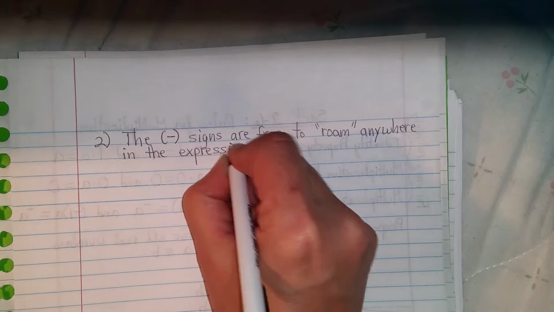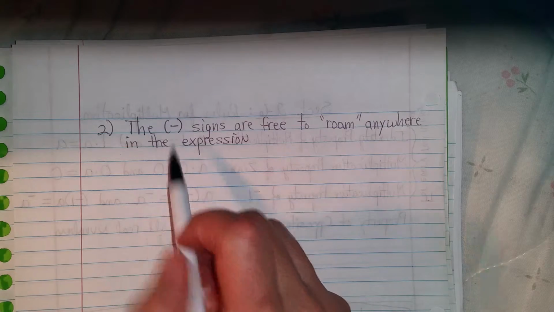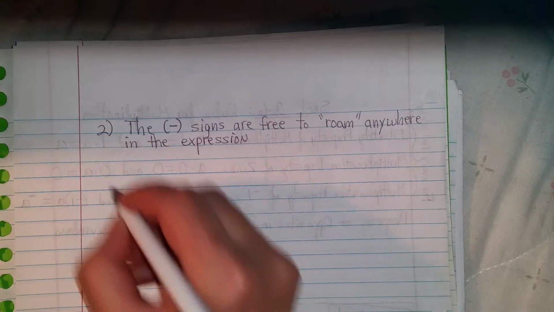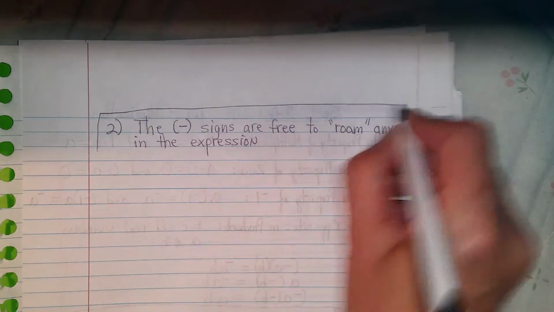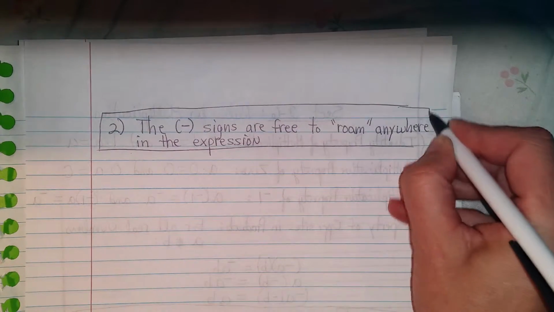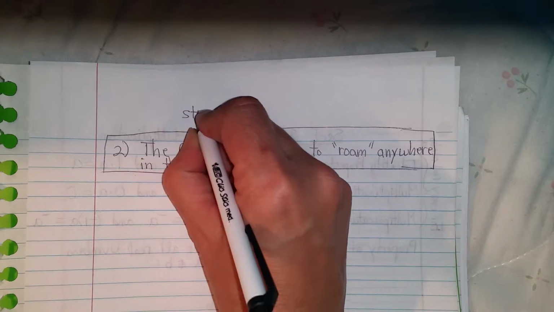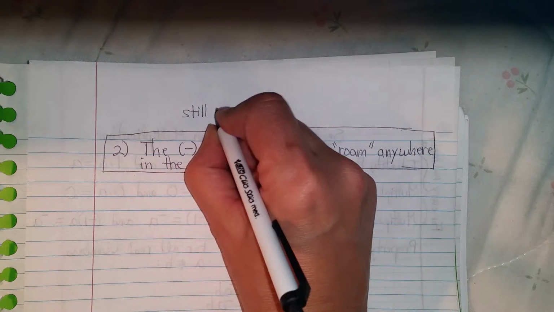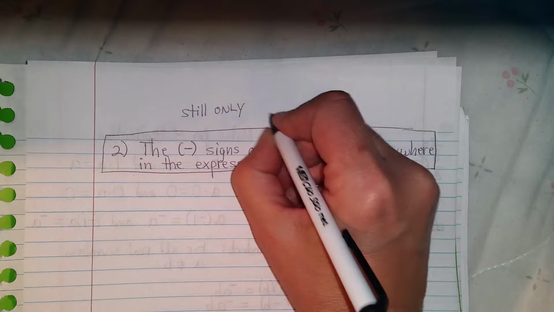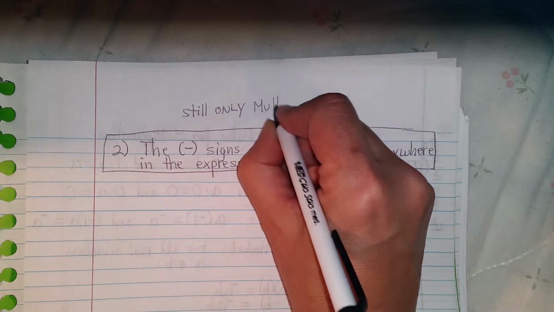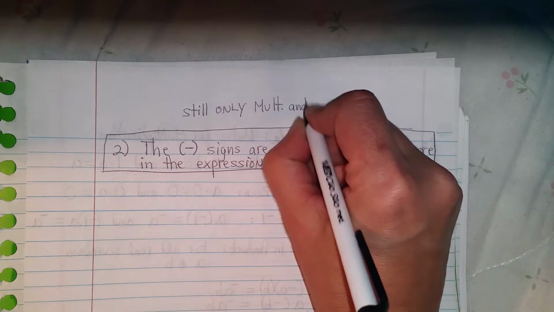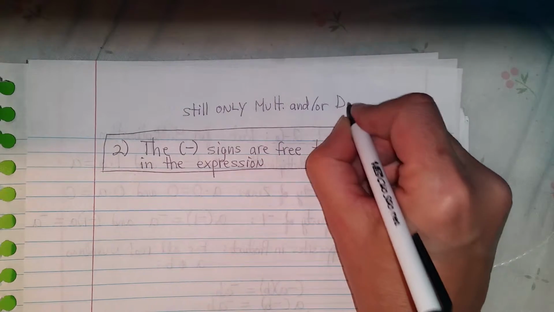And this is still, you still have to meet the criteria of being only multiplication and division in your expression. You still can't have addition or subtraction for this to be true. So the negative signs are free to roam. I'm going to put that up here. Still only multiplication and/or division.